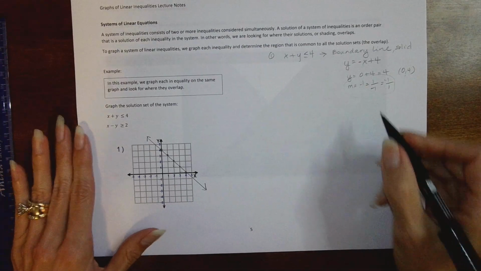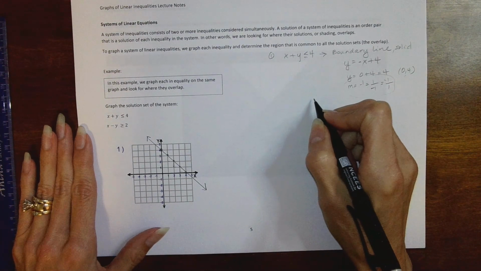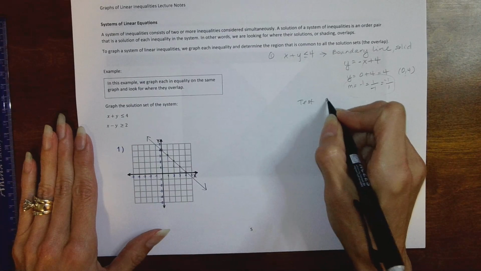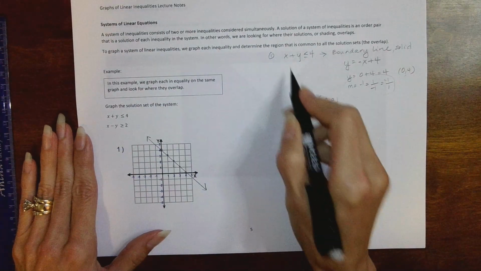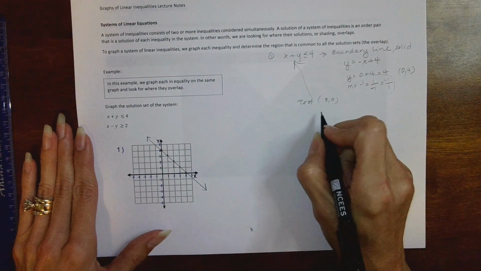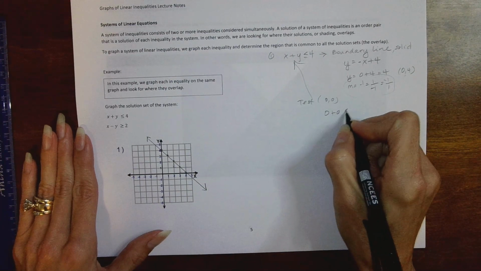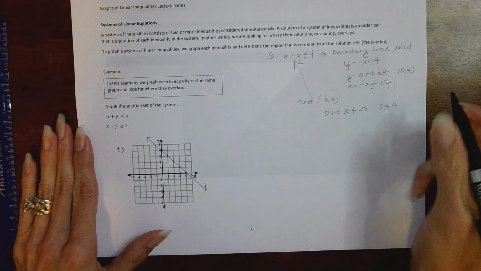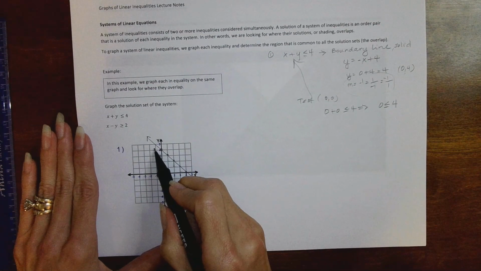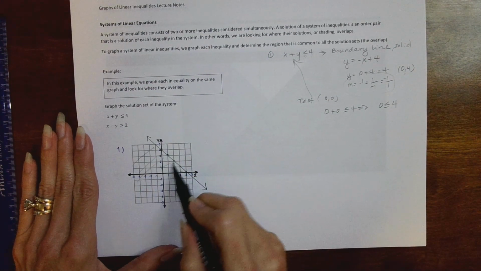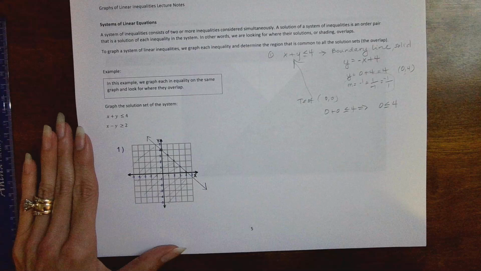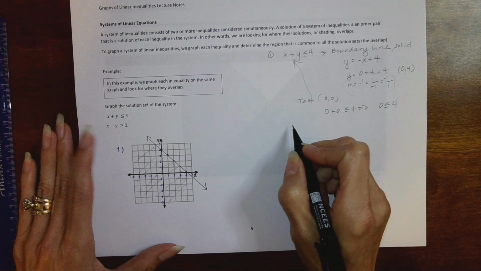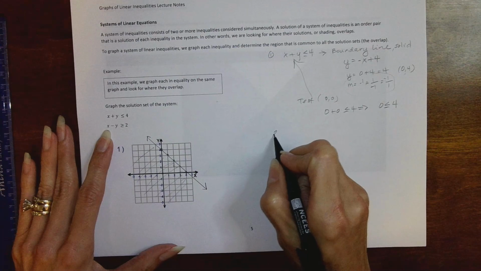And then I'm going to test my point. 0, 0 into this original inequality, and I have 0 plus 0 is less than or equal to 4, and in fact 0 is less than or equal to 4. That's a true statement, so I'm going to shade everything on the side that contains the point 0, 0, which is the origin. So now I'm going to look at the second one in the system.